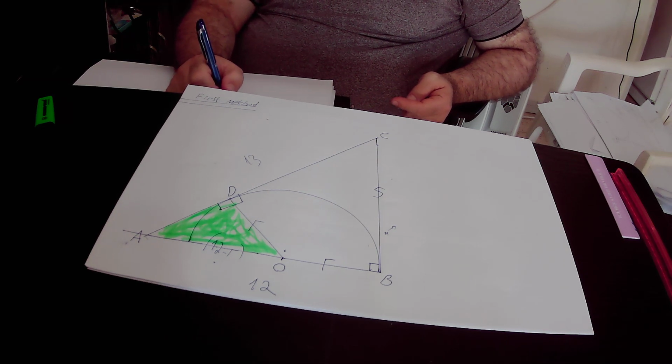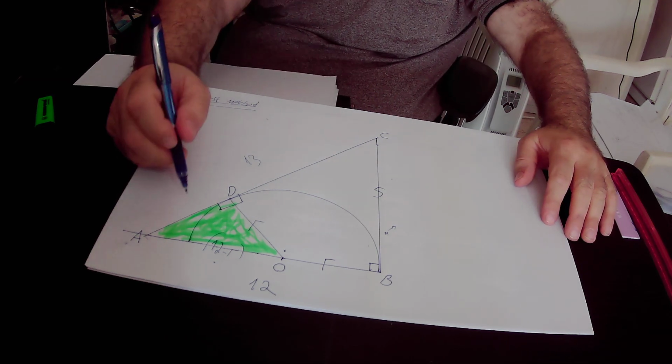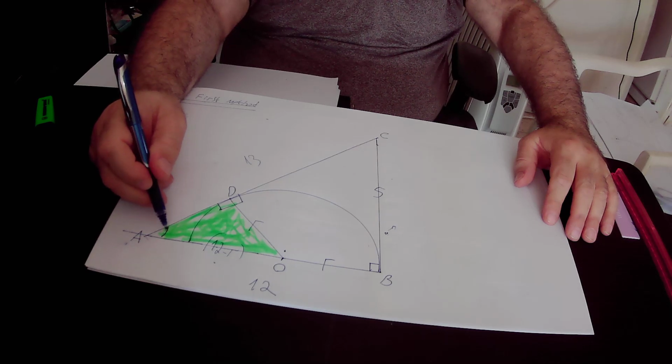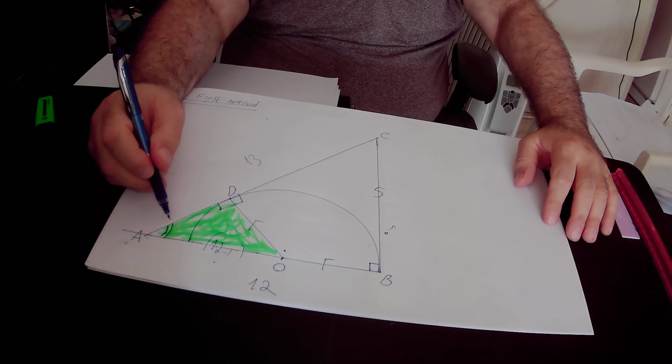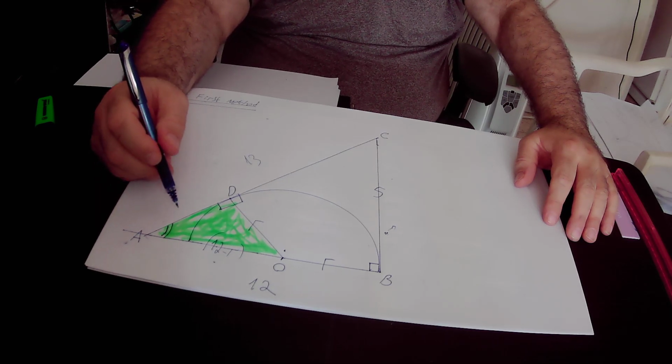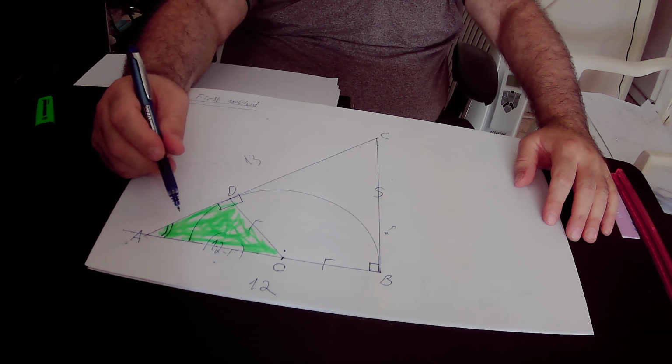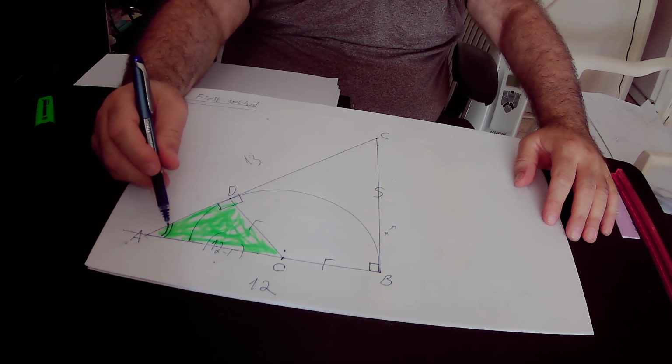Okay, and we also have this angle, which is a common angle that belongs both to triangle ABC and to the green triangle.